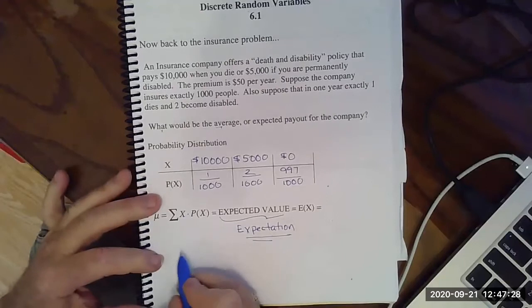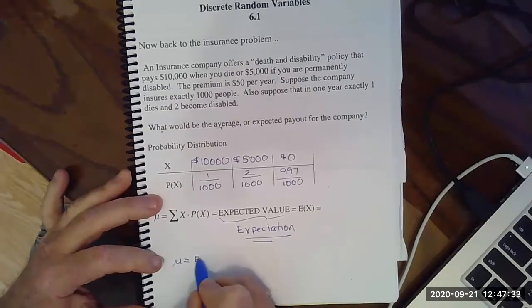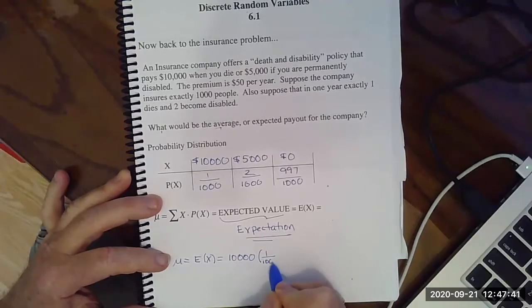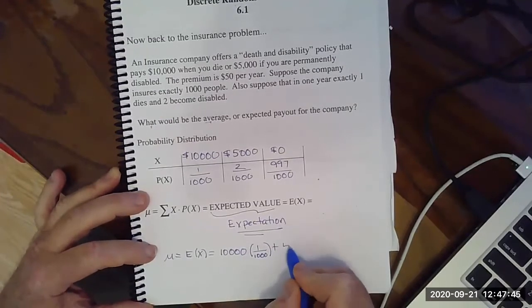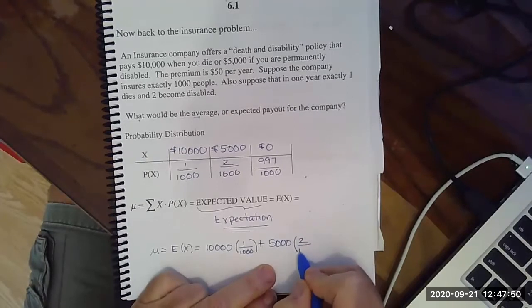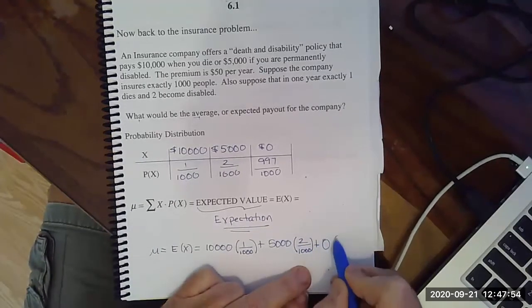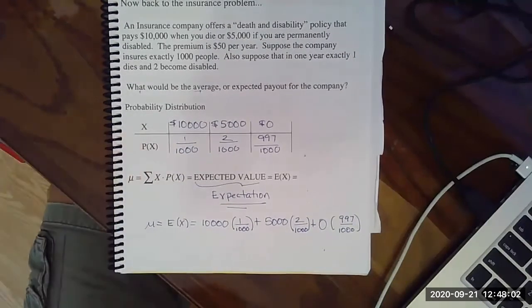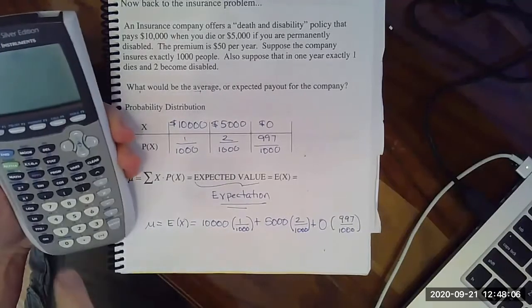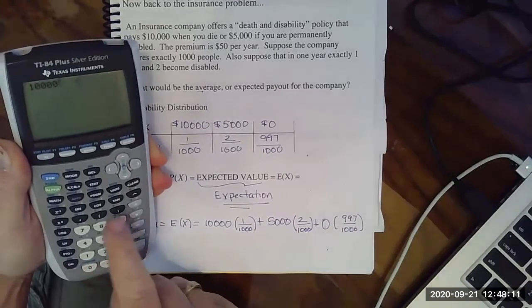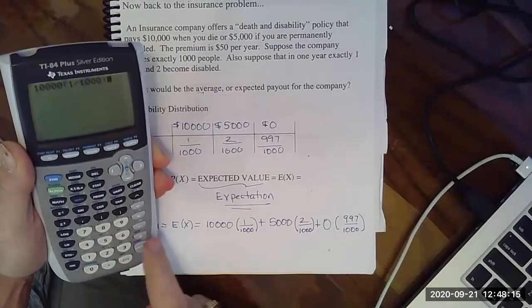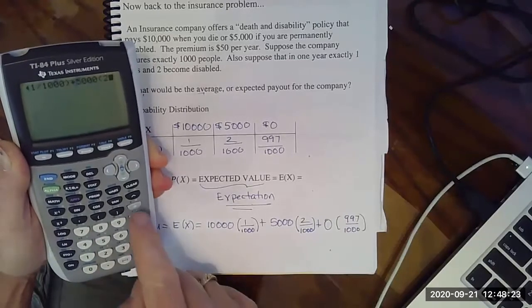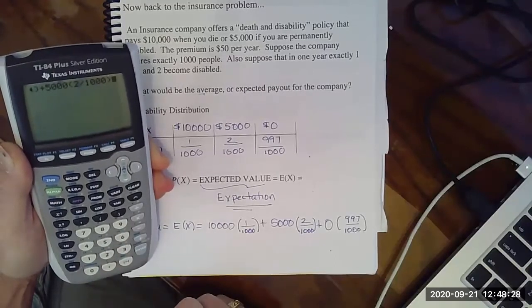We would expect the company would pay out, well, that's just zero.